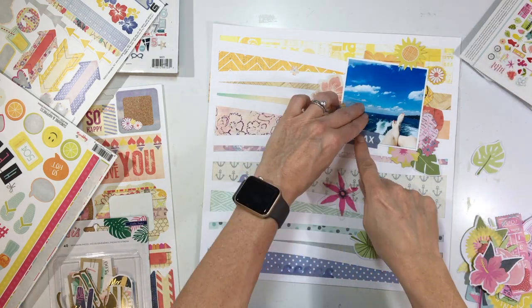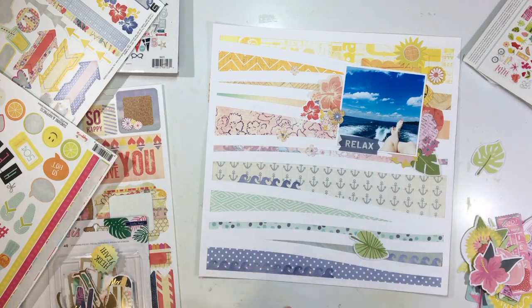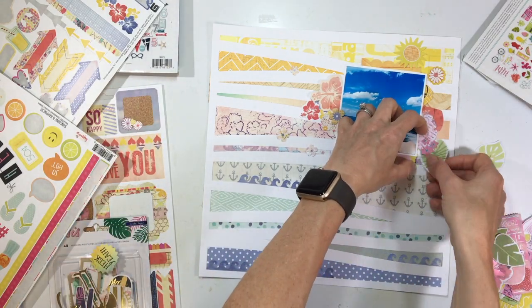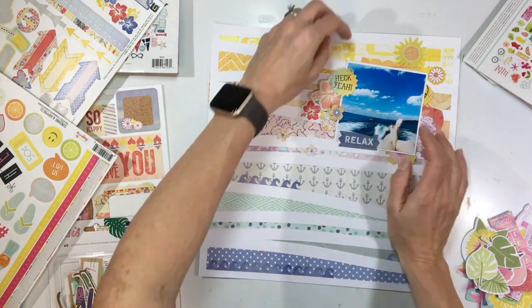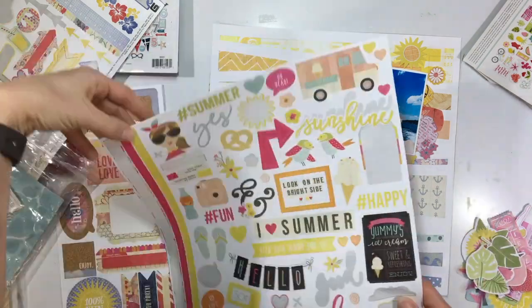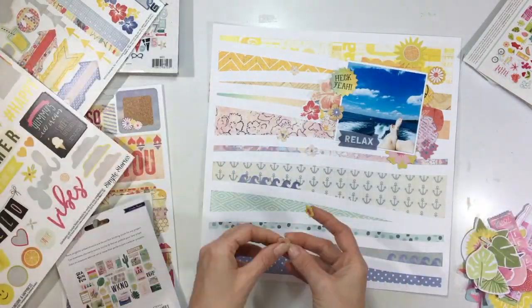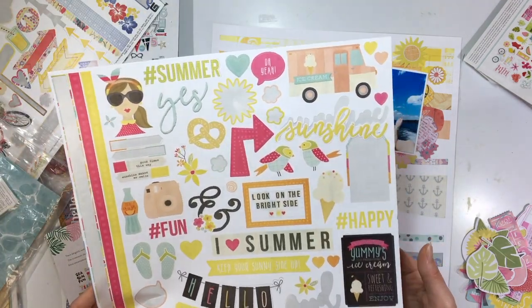I like it now looking at it on the screen, but I'm still happy with the way my page ended up. But I think the green was a little too much. So I didn't need to add another color in. So I'm just going to stick with the colors that I have. The little sunshine at the top is from a Simple Stories sticker sheet, and some of the flowers on this sticker sheet also match the colors very well.